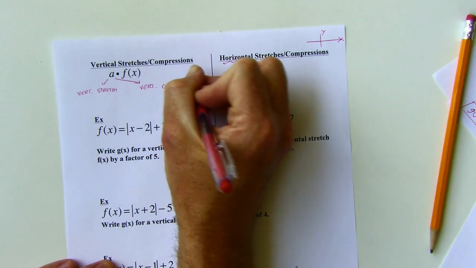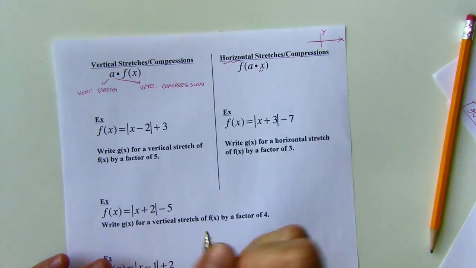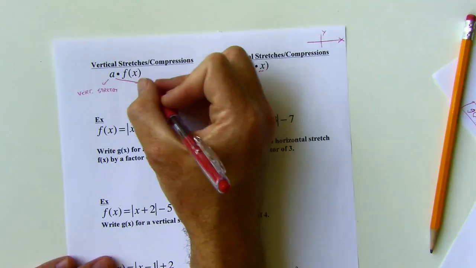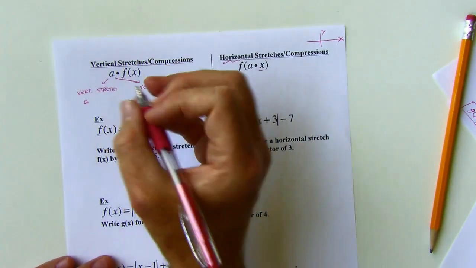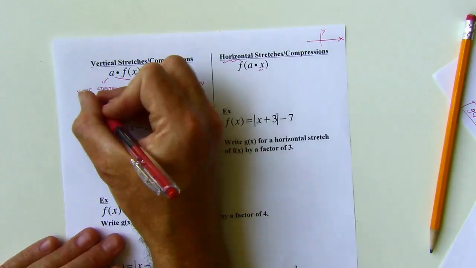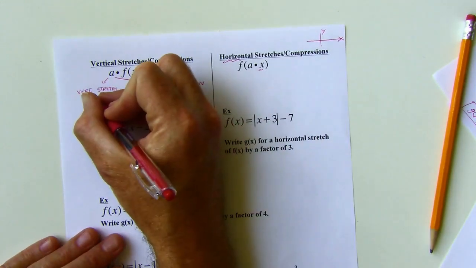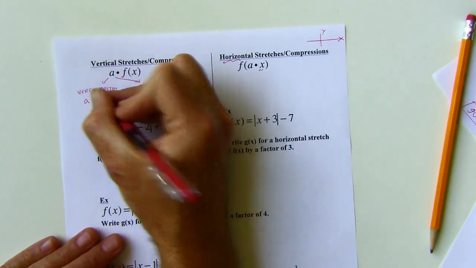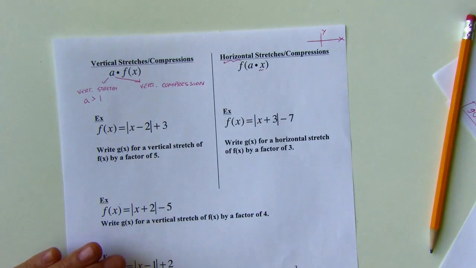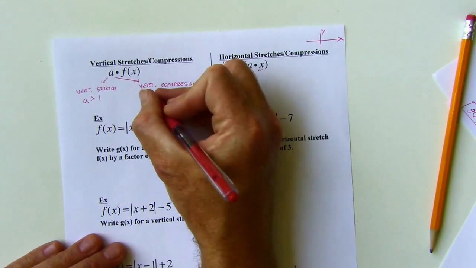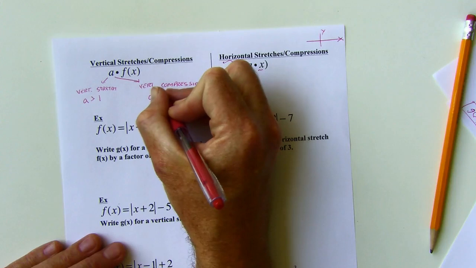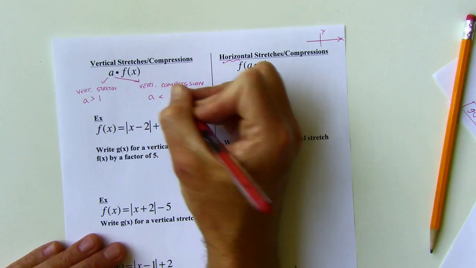Now the way you can tell by looking at an equation if you got a vertical stretch or a vertical compression, just by looking at the value of the A. If the A is more than 1, then you're going to get a vertical stretch. And that means if the A is less than 1, you'll get a compression.